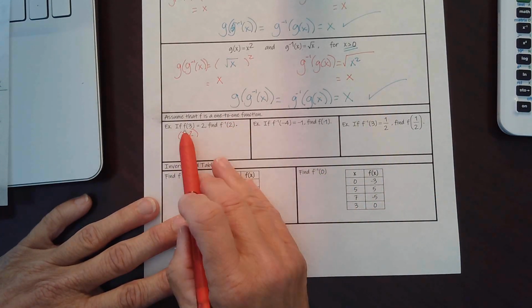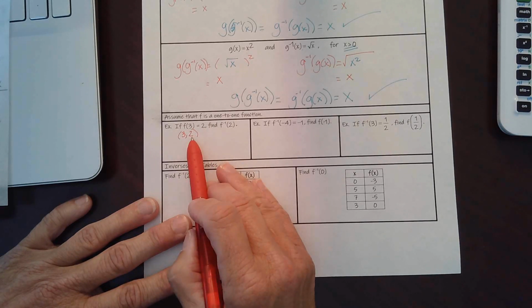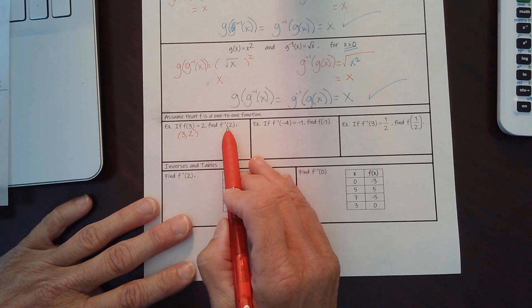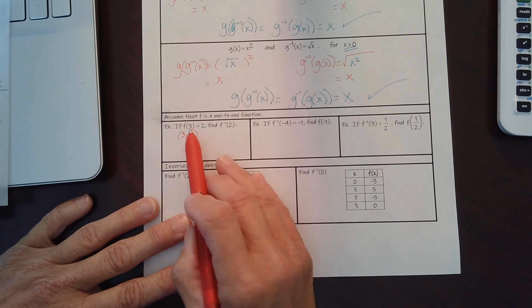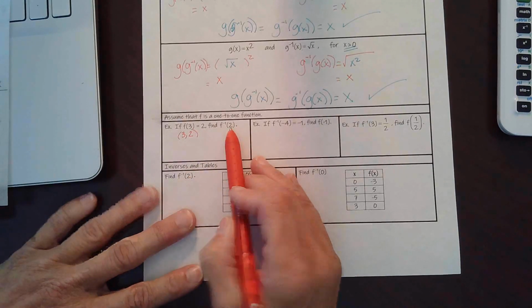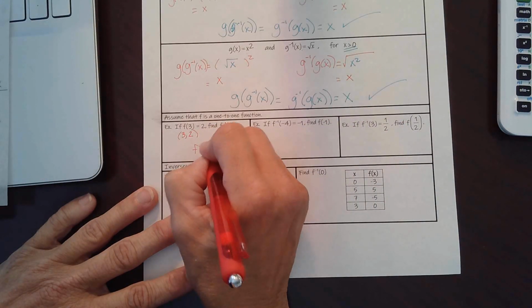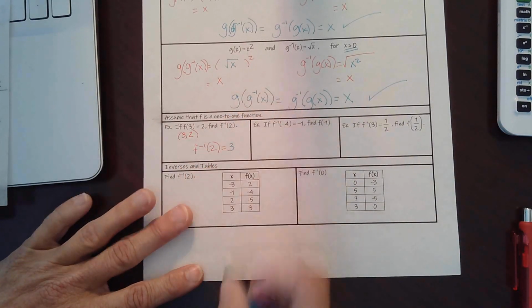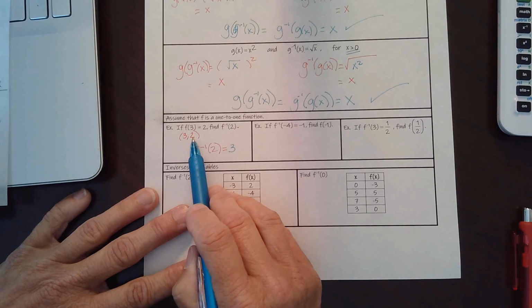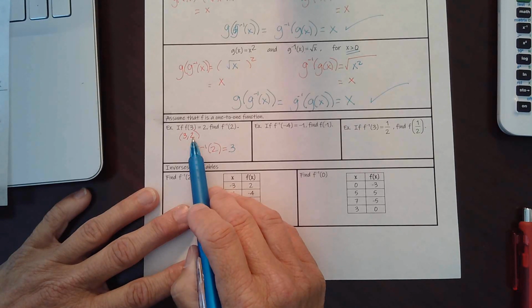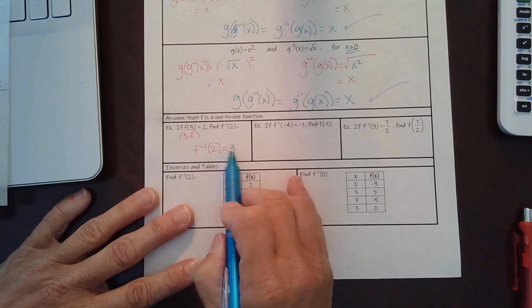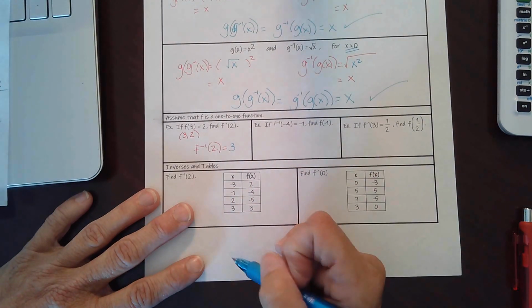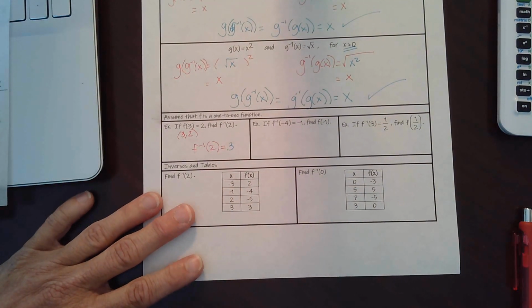So f of 3 equals 2. Notice that for the inverse, the y value of the original is the x value. So f inverse of 2 must equal 3. This is your x and y for the original, and this is your x and y for the inverse, so your x's and y's are switched.